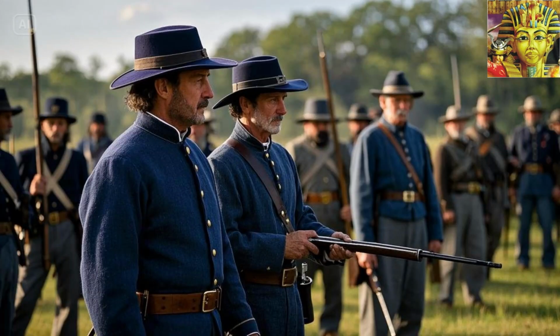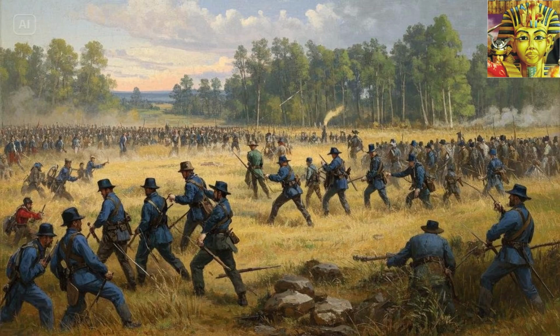Ignoring warning signs. Despite reports from scouts and cavalry units indicating a significant Confederate presence, Rosecrans dismissed these warnings, believing them to be exaggerated. This overconfidence and disregard for potential threats left the Union Army unprepared for the scale and intensity of the Confederate assault.